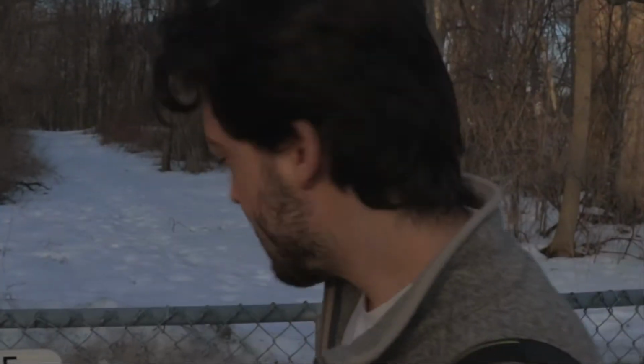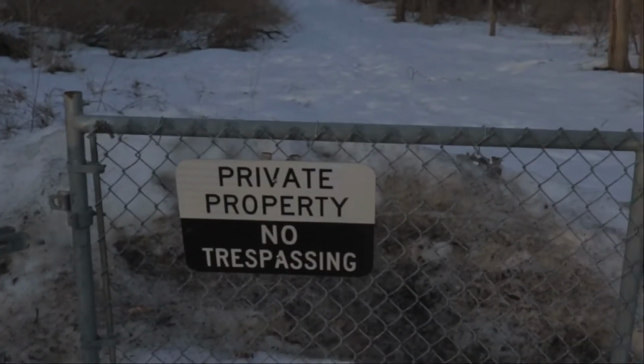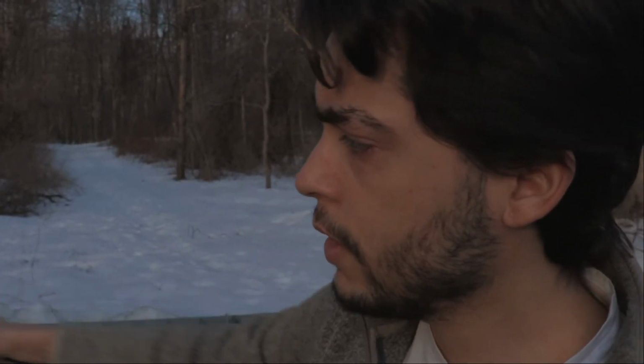I mean, if we break the laws, then we're no better than bad guys, are we? Look, guys, private property, no trespassing. Fortunately for us, the whole road isn't blocked by the fence. And we can actually just circle around this fence and go to the other side.